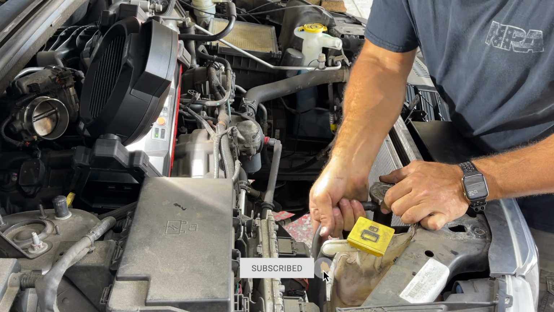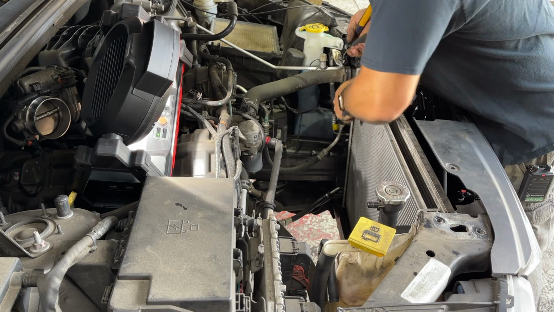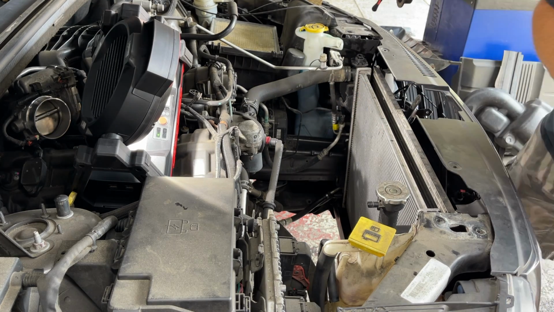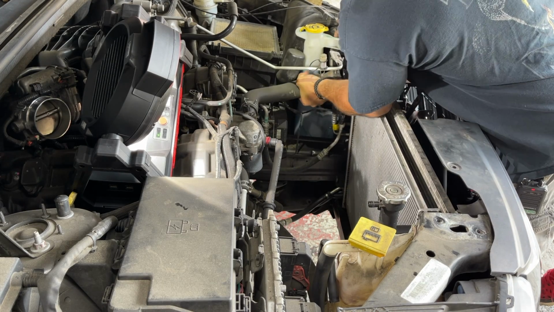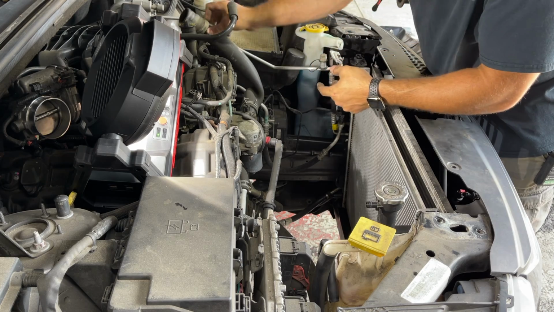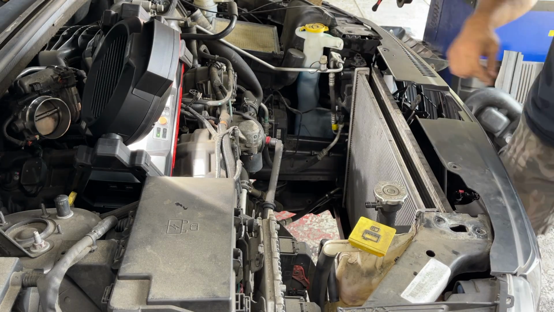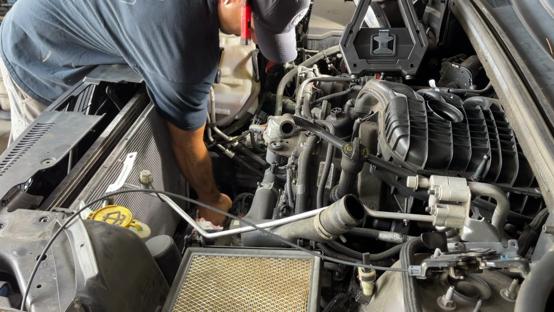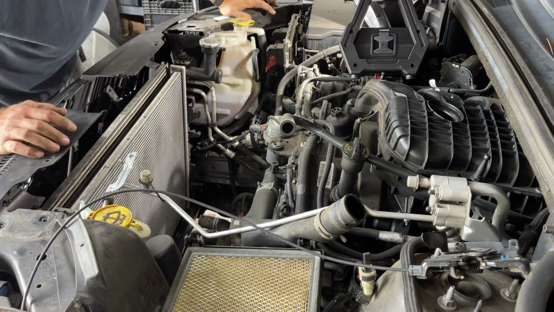We can take this hose off. Okay, we take this off and we can just tuck it here. And same thing with the lower radiator hose. Now we take the lower radiator hose.